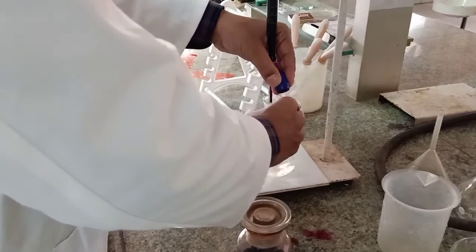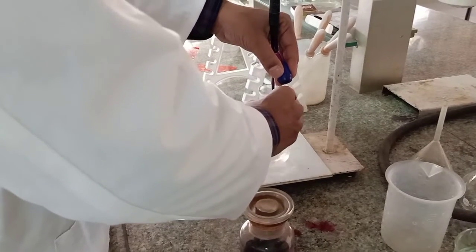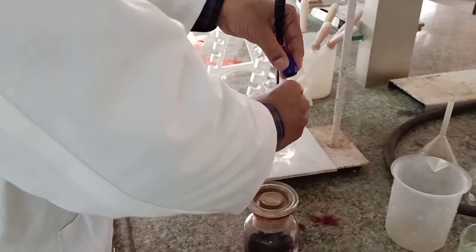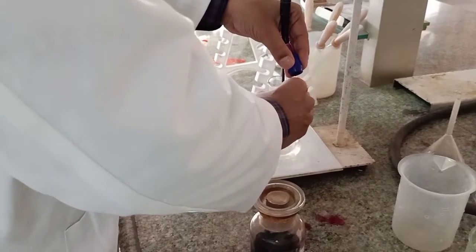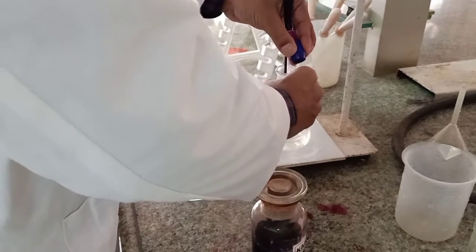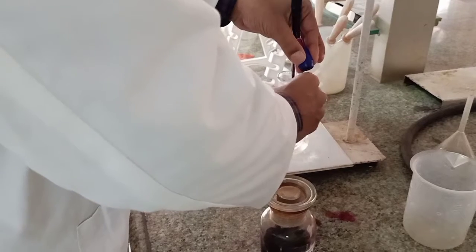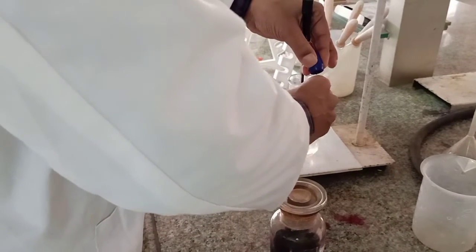With the left hand you need to control the drops, and with the right hand you need to swirl it. One hand is controlling the drops and one hand is continuously swirling it.